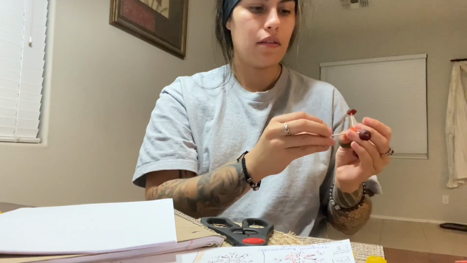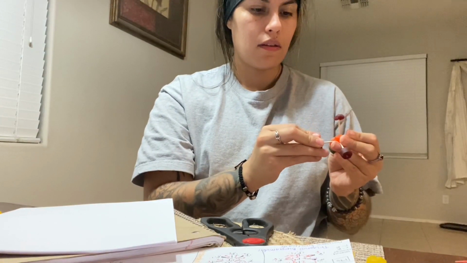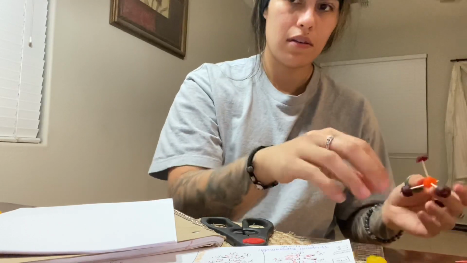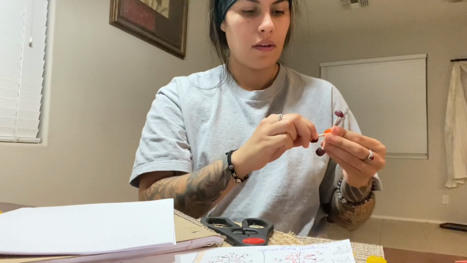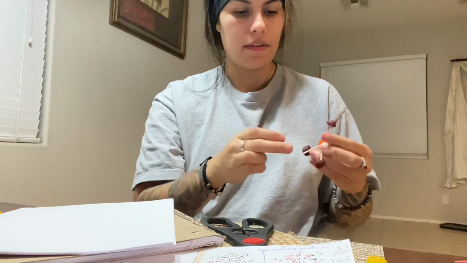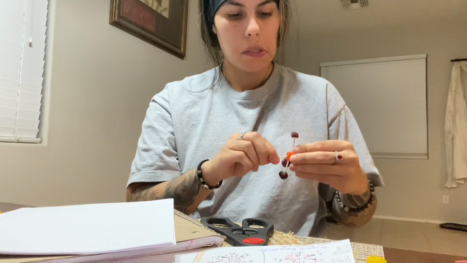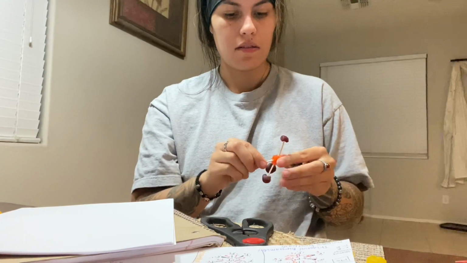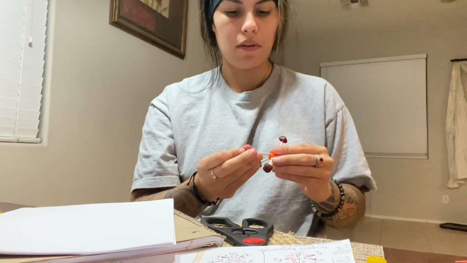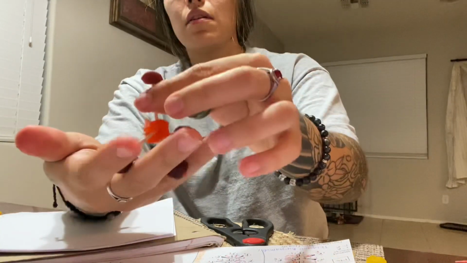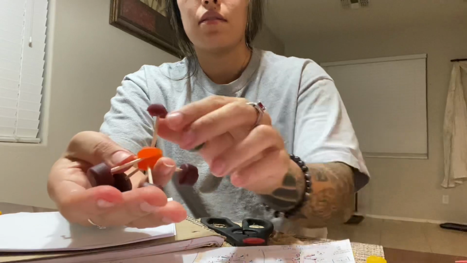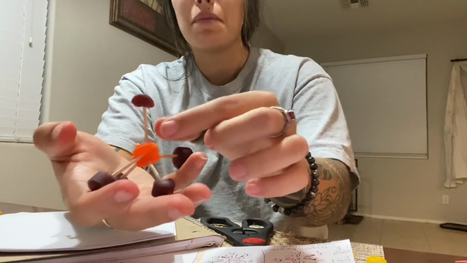Here is the fourth one. And then here is, let's see if I can get it. Here is the fifth one. So this is phosphorus pentafluoride. As you can see, this is what it looks like at the bottom. Sorry, it's not even. I'm trying my best.